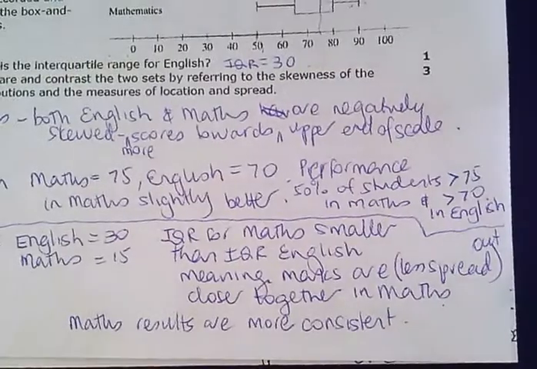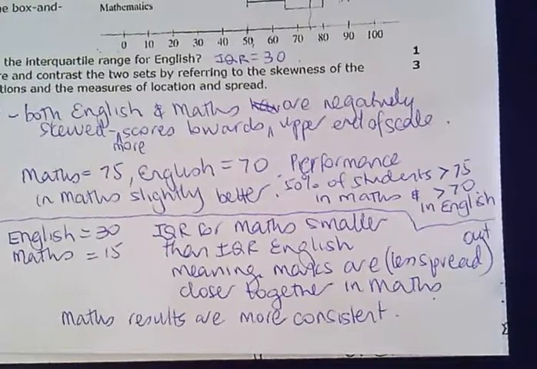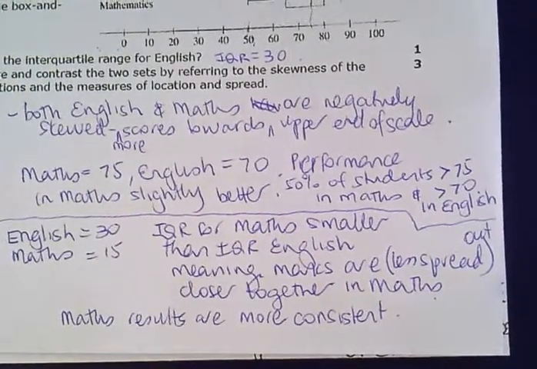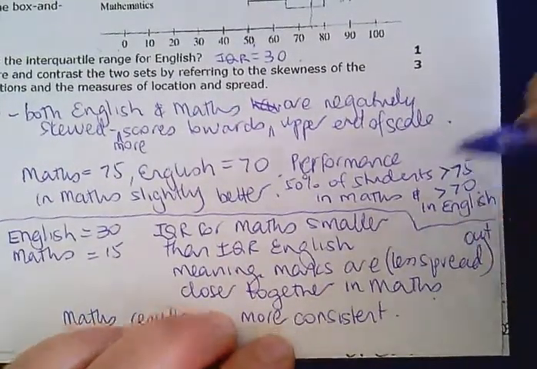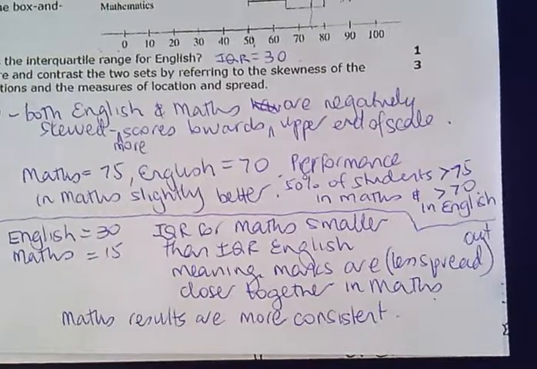Why am I saying the performance in maths is better? Because half the kids got over 75 in maths and half of them got over 70 in English. It also depends on the difficulty of the exam, but do we get that? So please use percentages as well. All right?